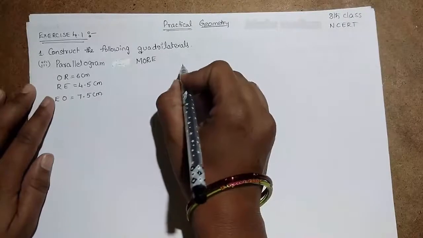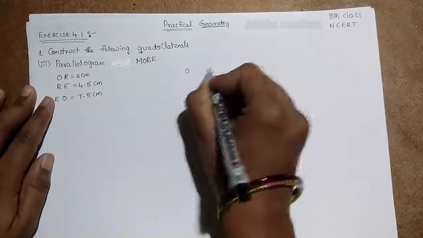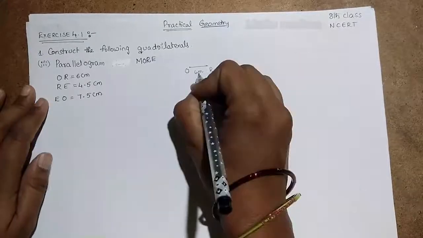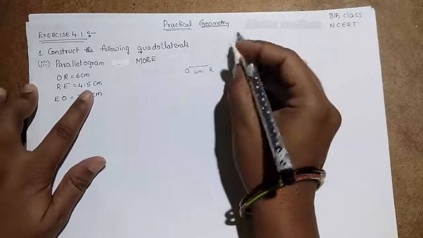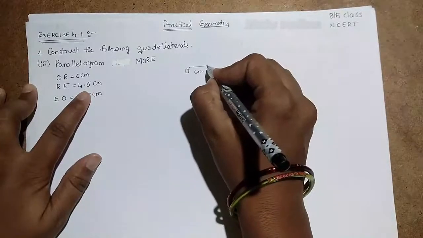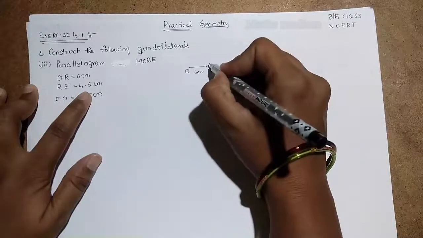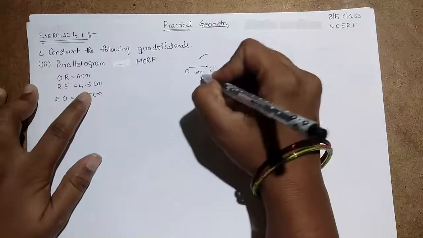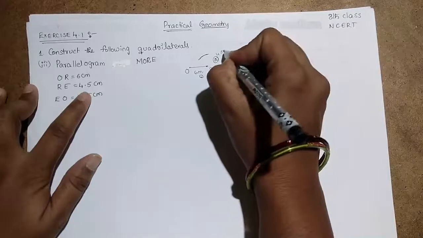I am taking OR as 6 centimeters, and now from R we have 4.5 centimeters. So here we take a compass at R with 4.5 centimeters and make an arc. This is step 1 and this is step 2 with 4.5 centimeters.